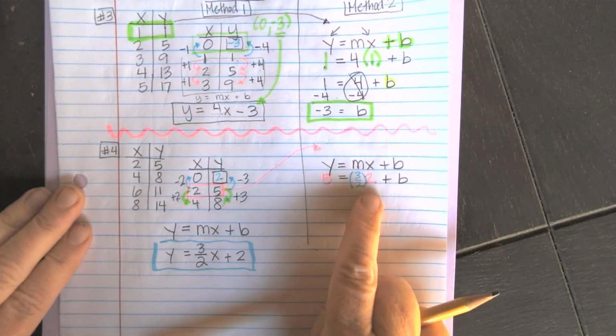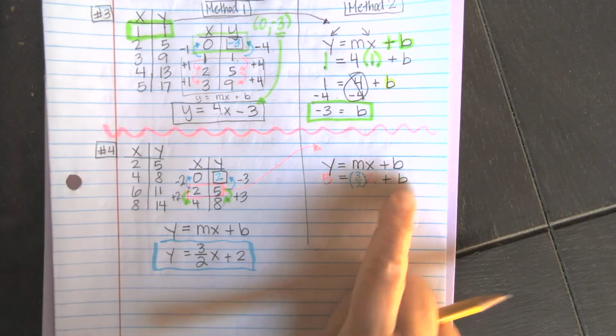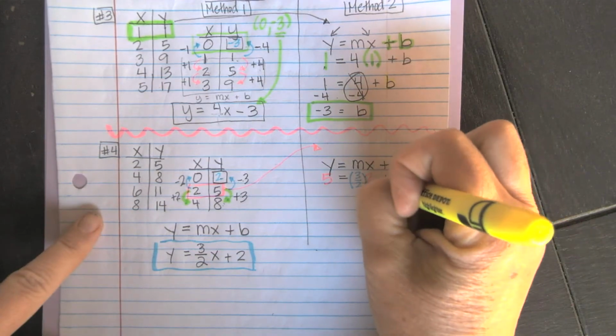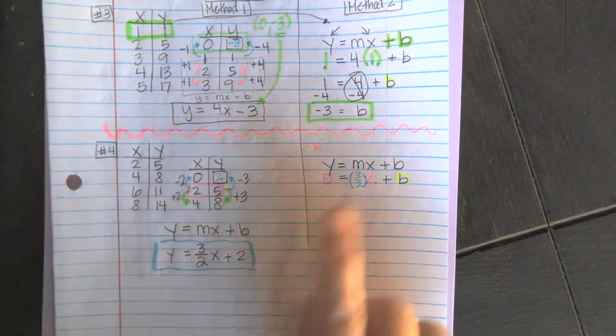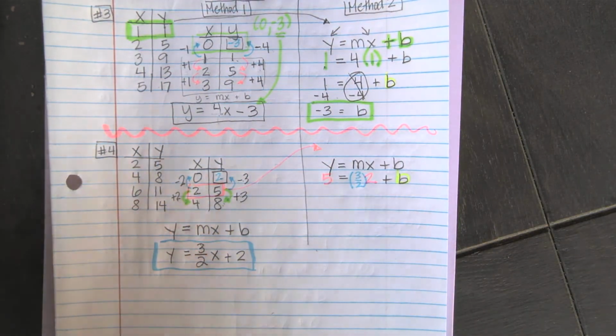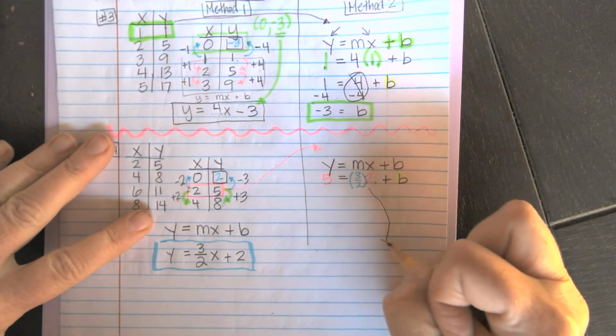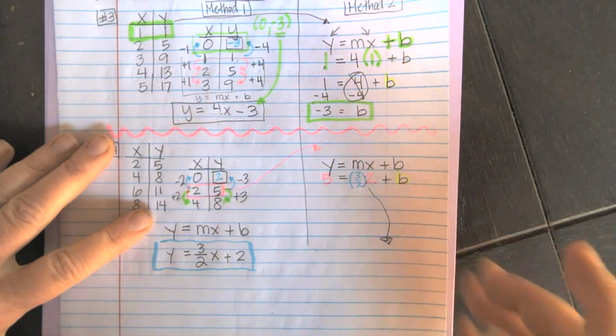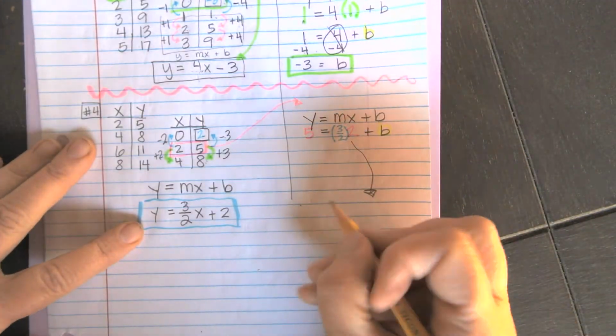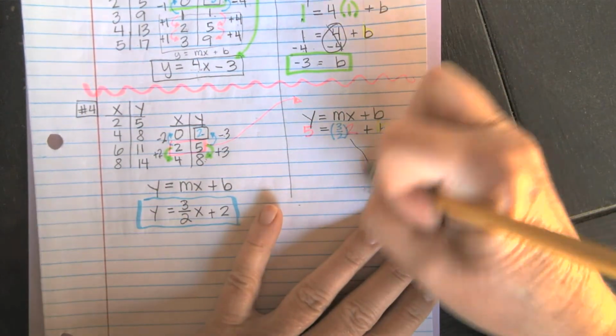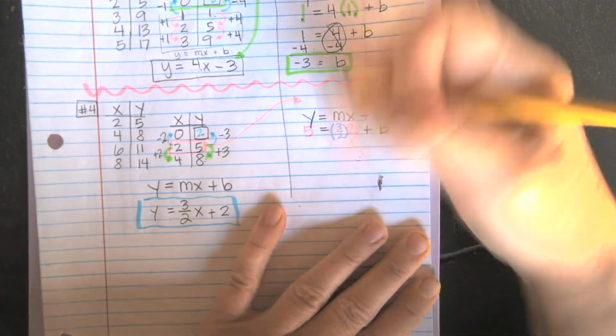Now, in order to solve and find b and isolate the b, we do have to deal with this fraction. Okay, let's go ahead and do that down here. Just in case fractions seem a little intimidating, let me not leave so much space, to keep you guys on the camera.